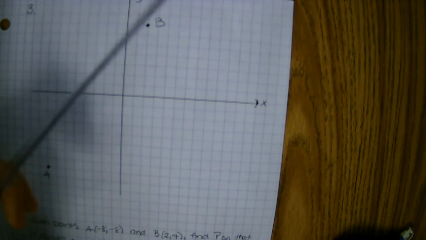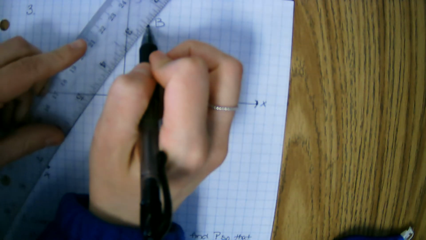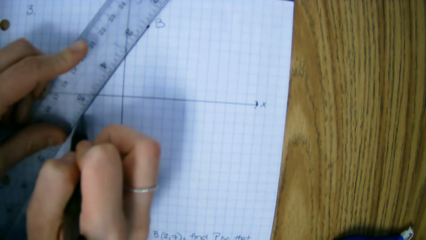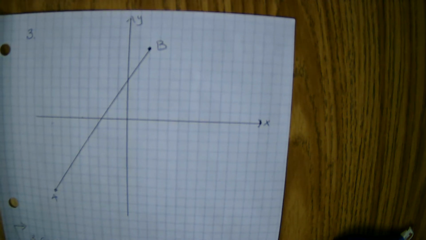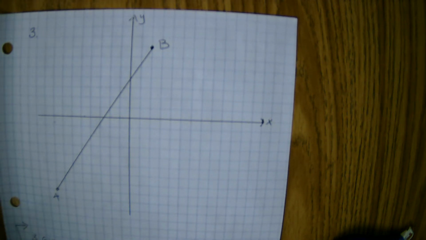I feel like my ruler is like scissors when you're wrapping Christmas gifts. They always just disappear.